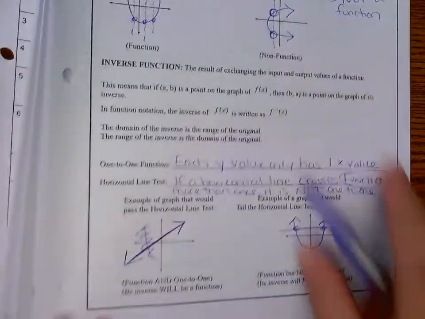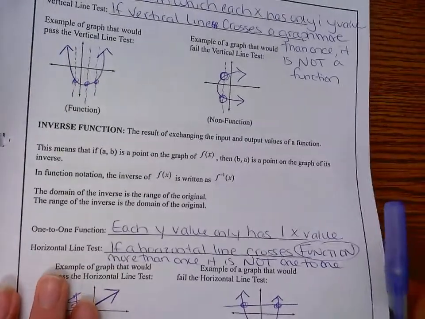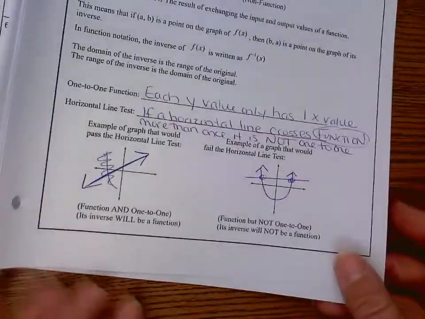So I'm not going to test you on this vocabulary, but when I use it, I just want you to know, like, oh, it wasn't one-to-one. I need to restrict the domain, things like that.